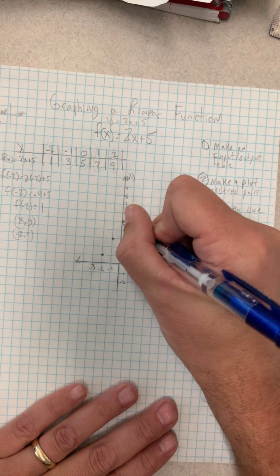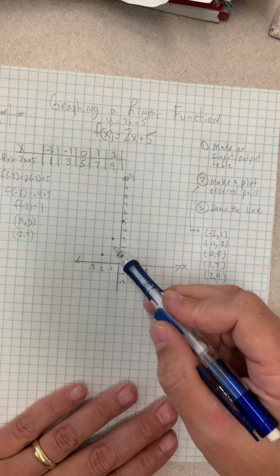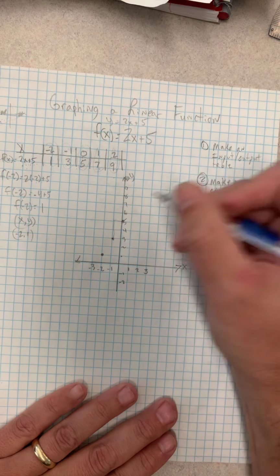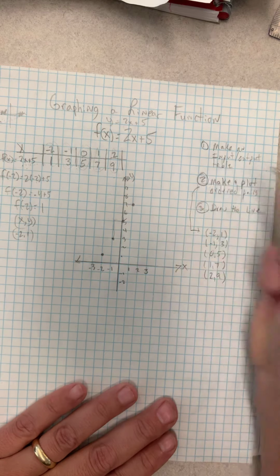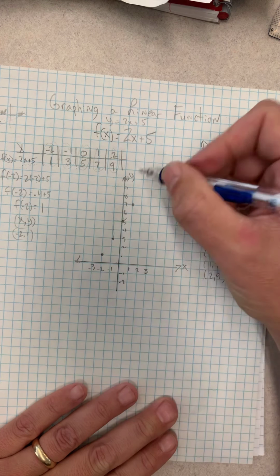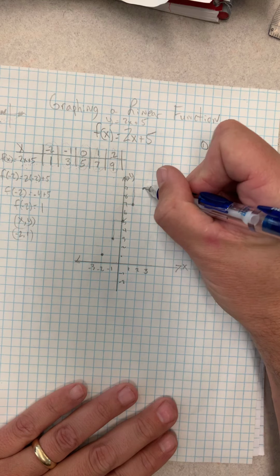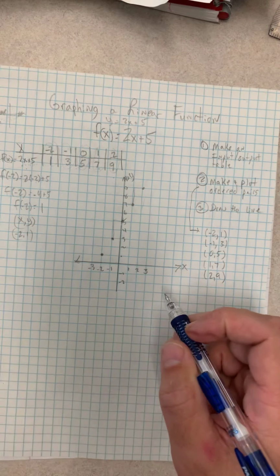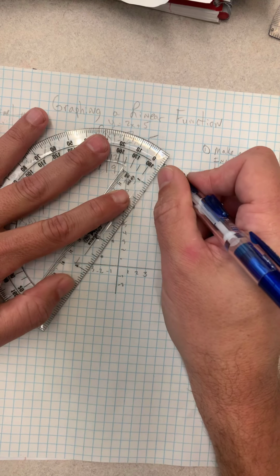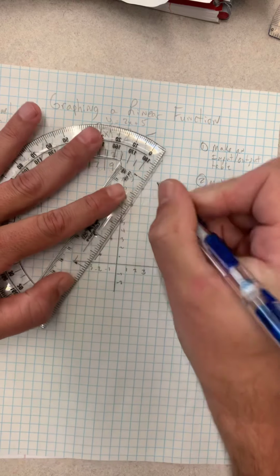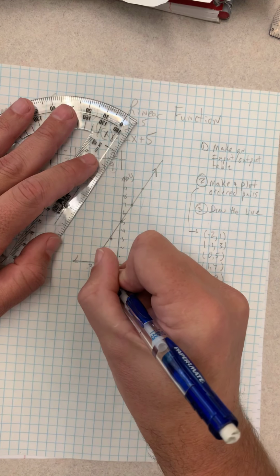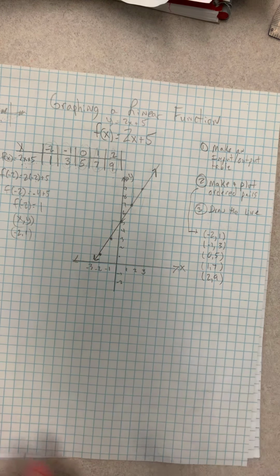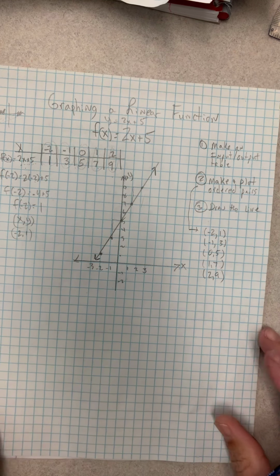0, 5, right there. And you can see you are getting a constant rate of change. These are all lining up. You are going up 2 and over 1, up 2 and over 1. That is the ordered pair 1, 7. From there, I go up 2 over 1. How can I do that? Because the rate of change is constant. 2, 9 is that point. They line up in a nice straight line. I'm going to take care to connect those dots. And I'm going to stick some arrows on the end of my line to let everybody know that that line continues on to infinity from here on out.